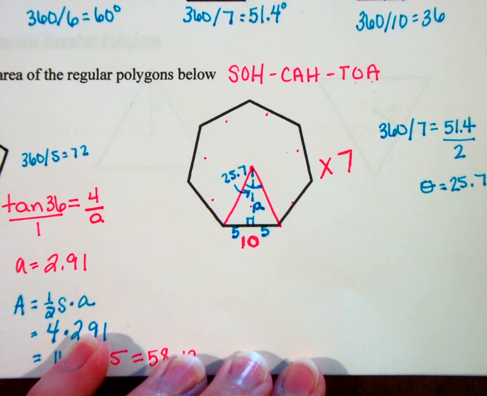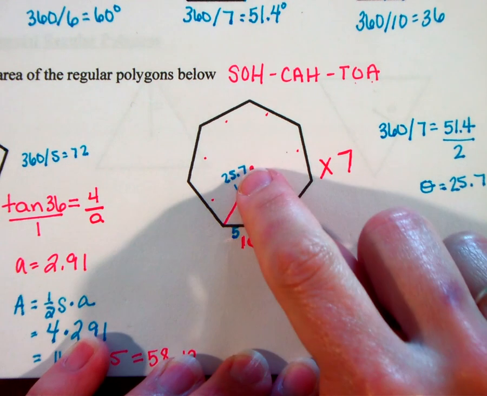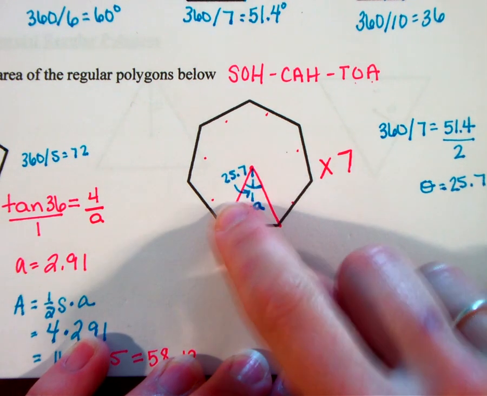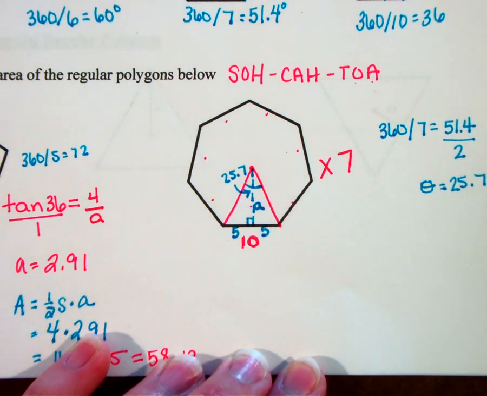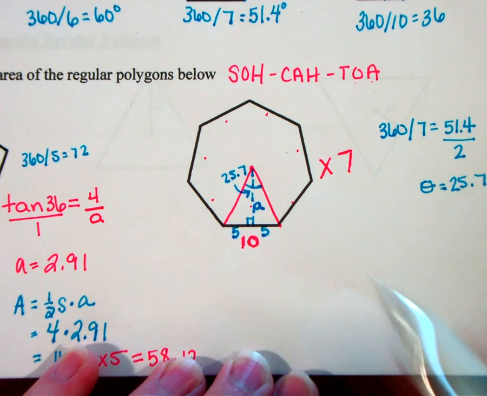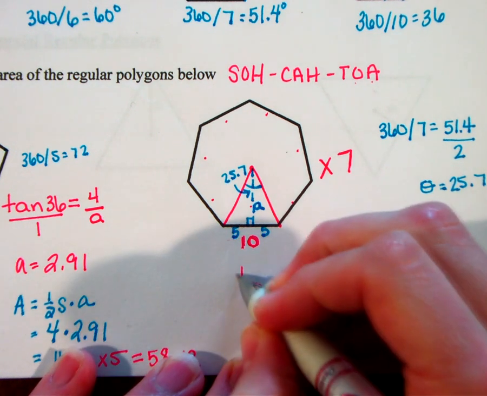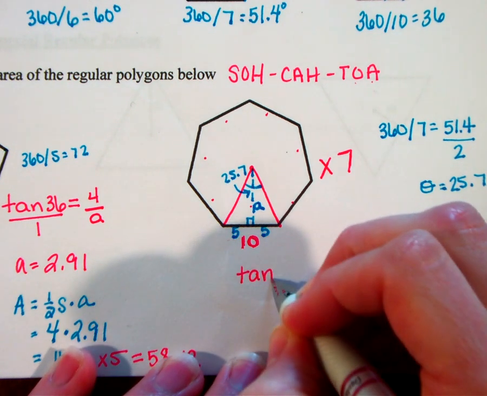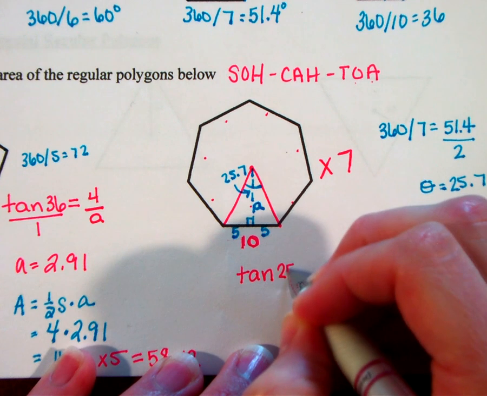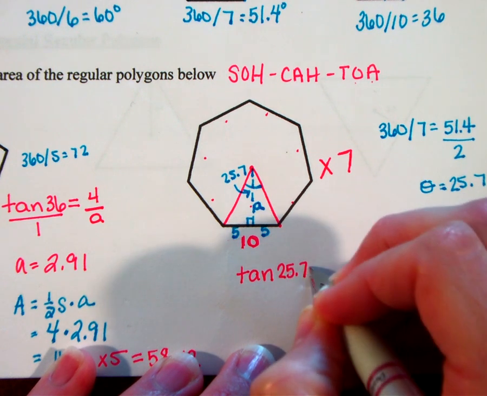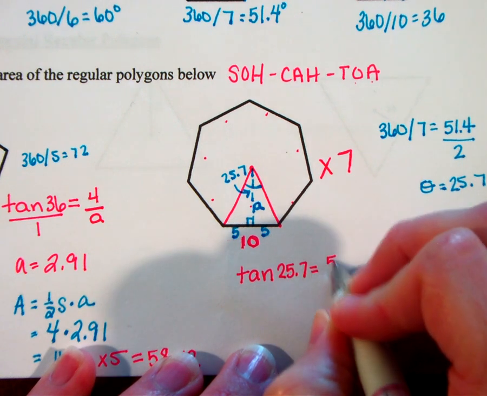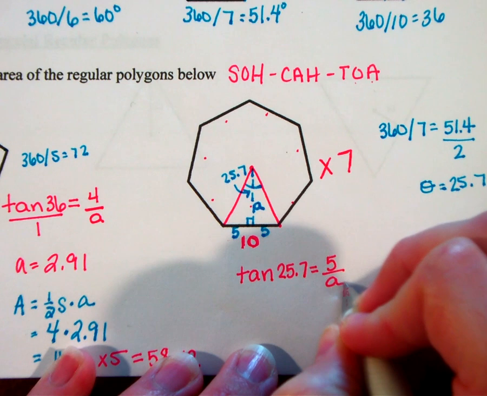Now I'm ready for my tangent. So far, we will pretty much always be using tangent because here's my hypotenuse. My hypotenuse is that radius, and there's no number on there, so that's not involved. So this is going to be tangent here again. So tan 25.7 is equal to opposite over adjacent.